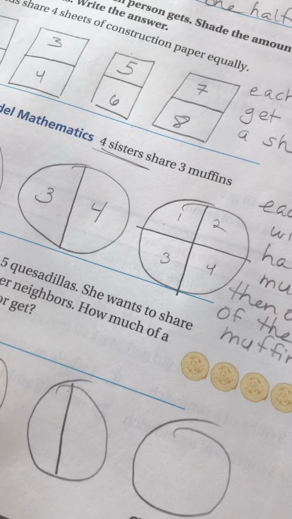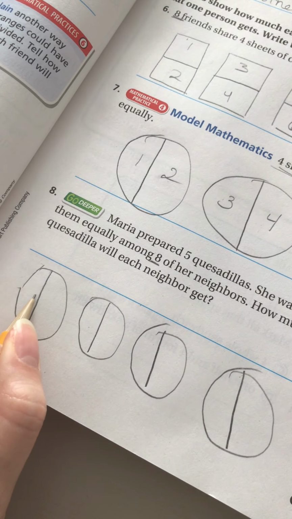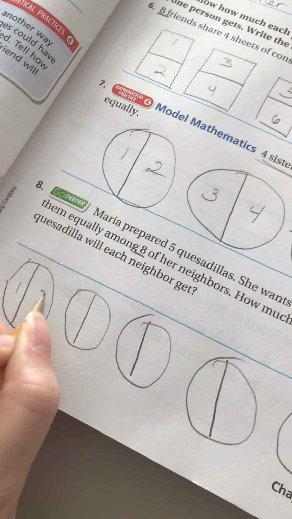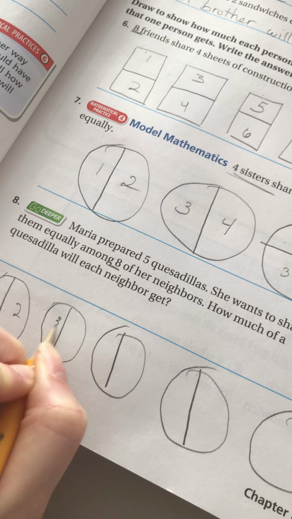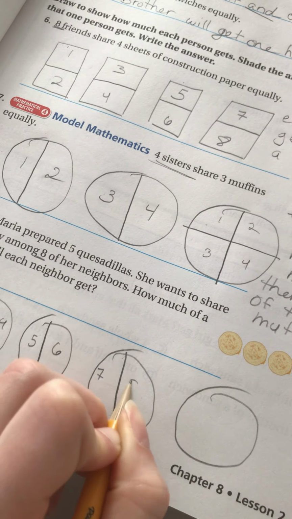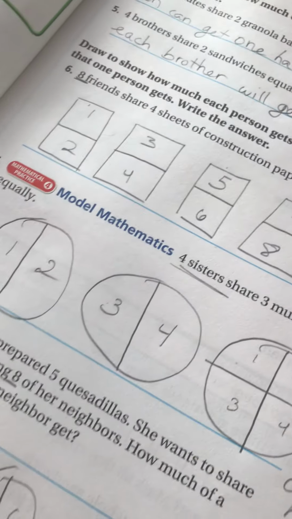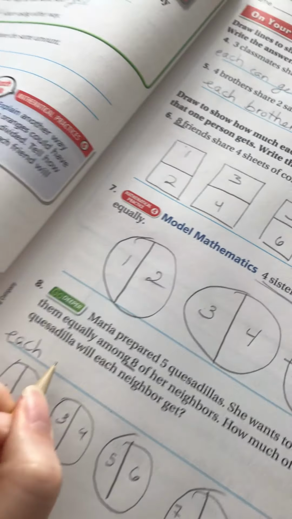I have 8 friends here. Make sure you remember that. Underline those key numbers. So for those each friends, they can each get 1/2 of a quesadilla. 1, 2, the 3rd friend, the 4th friend, the 5th friend, the 6th friend, the 7th friend, the 8th friend. So they're each definitely gonna get, and let's jot that down.